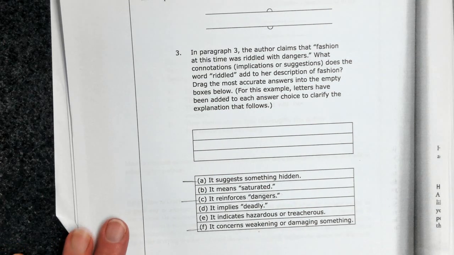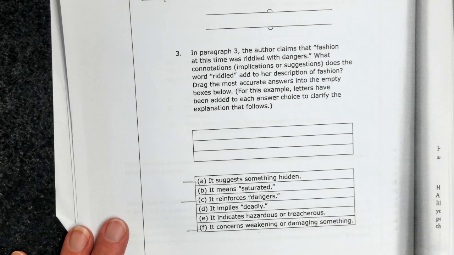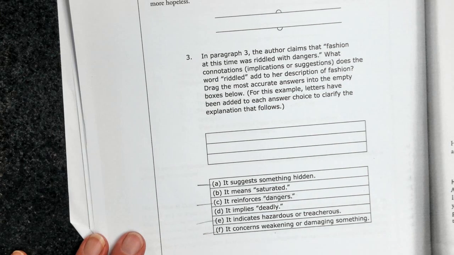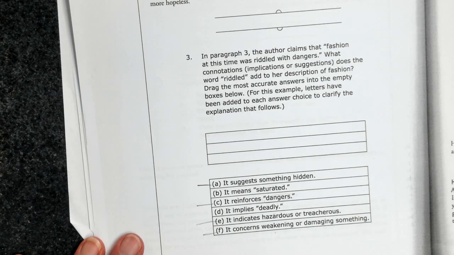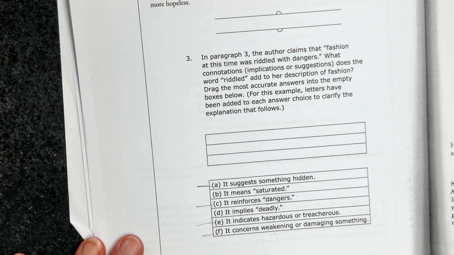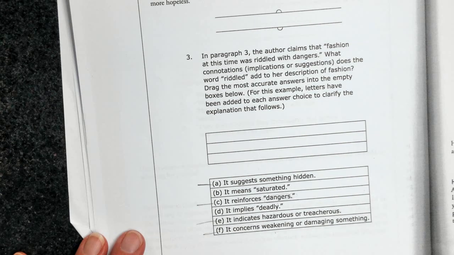Indicates hazardous or treacherous? I would end up saying E. Okay. Does it imply deadly? Not necessarily. I would say hazardous more than deadly. Right? Well, deadly for some people. But yeah, hazardous and treacherous is a better fit. Yeah, you're right. It could be deadly but hazardous is a better fit. Right, what you said.